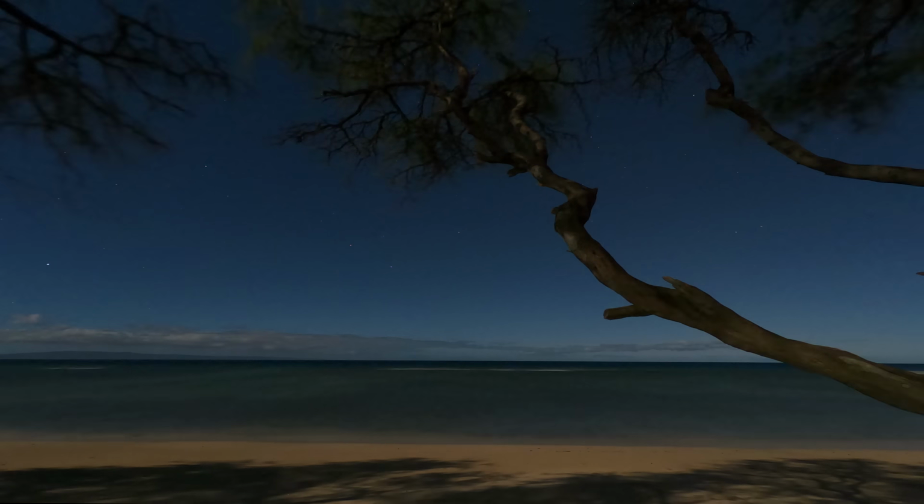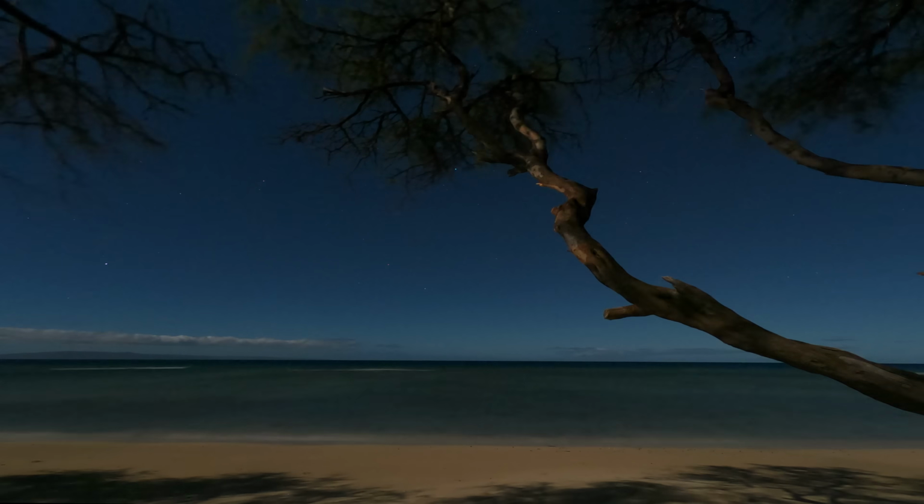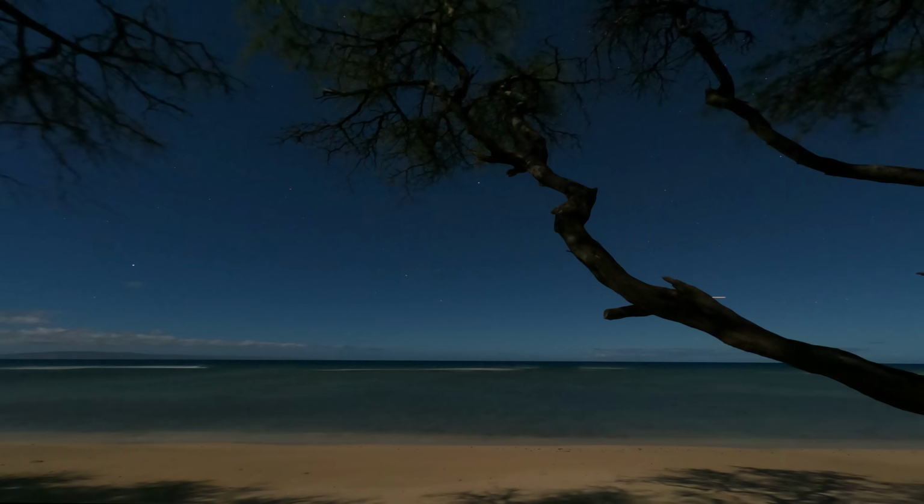Because a day-to-night time-lapse does require a lot of recording time, it's a great technique to use when you're out camping, or you're staying in a scenic hotel, or even if you have a nice view from your own yard.